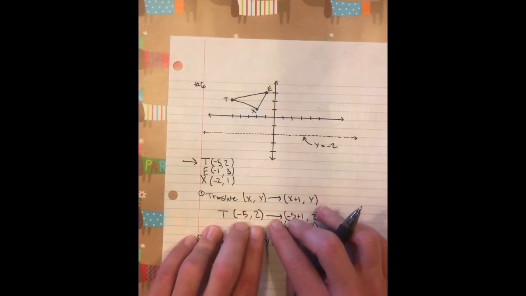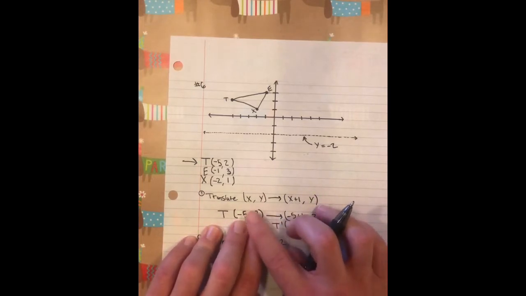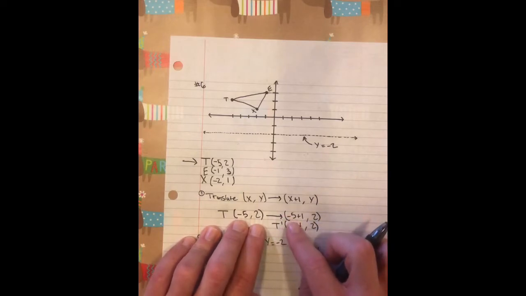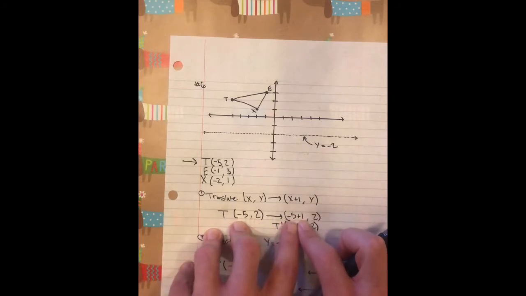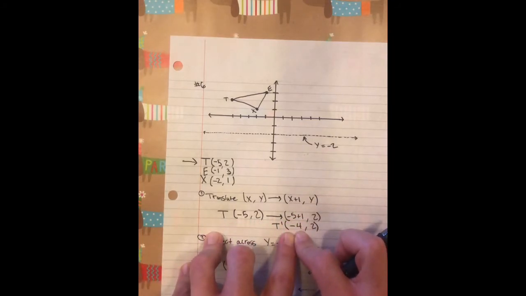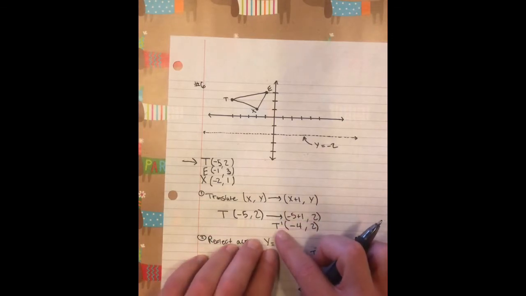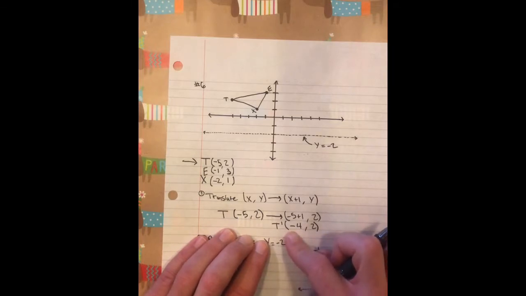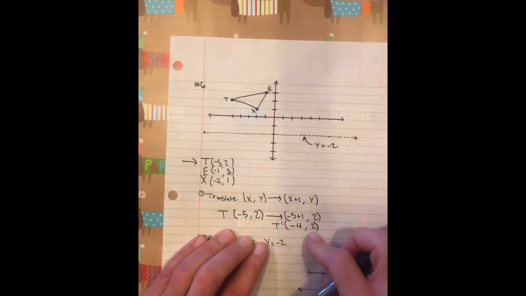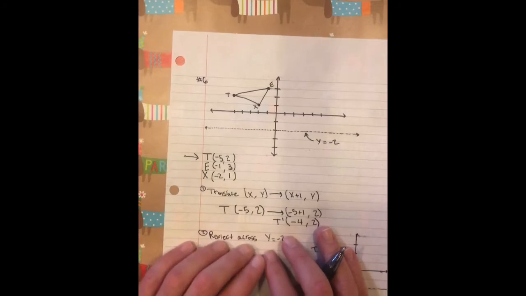I put in -5 and 2 for x and y and substituted them into the rule above. -5 plus 1 simplifies to -4, and 2 we didn't need to do anything for. So the coordinates for T prime would be -4, 2. That part is now done.